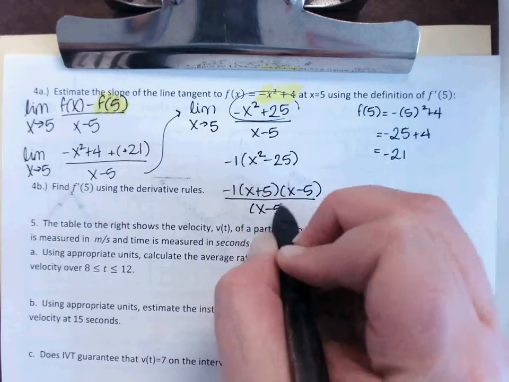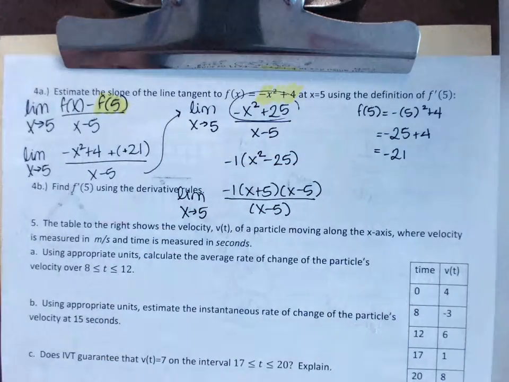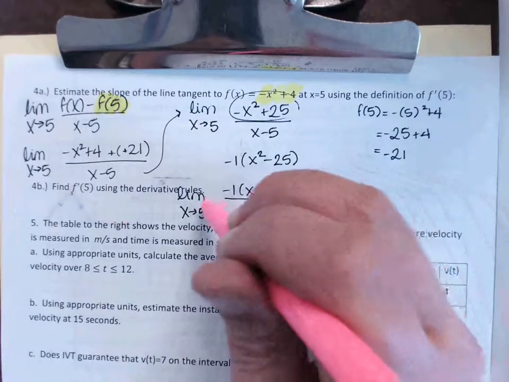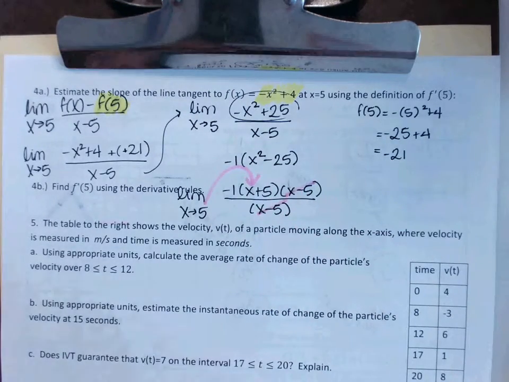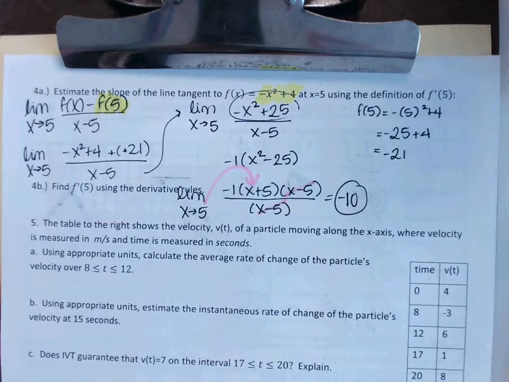Now, what was the point of that? Good. So that I can cross out those minus 5s and then plug in what x is approaching, which is also 5. So these are gone. 5 gets plugged in. What's 5 plus 5 in the middle? Negative 10.